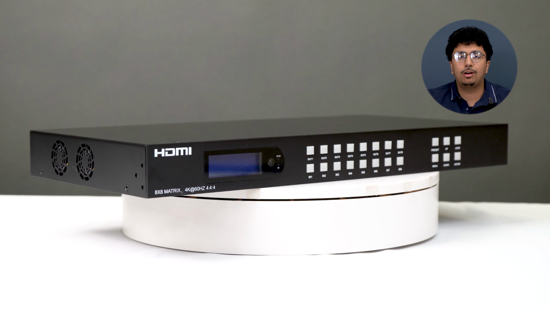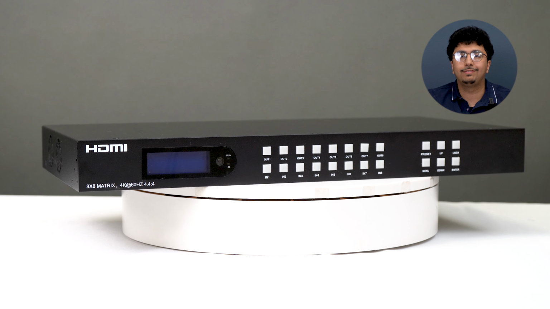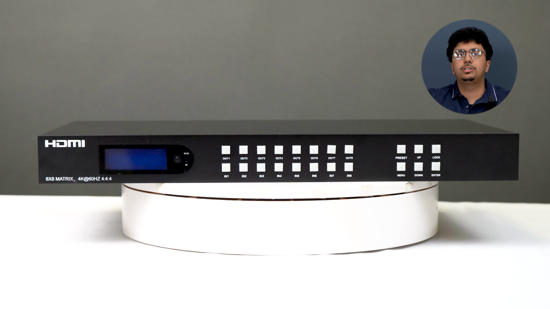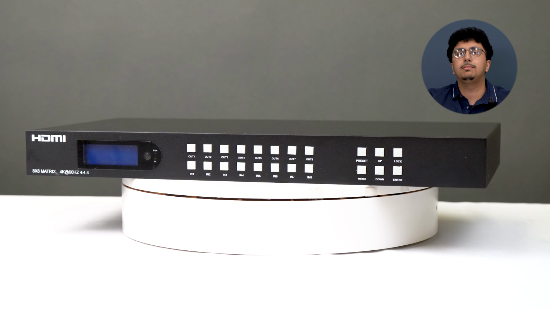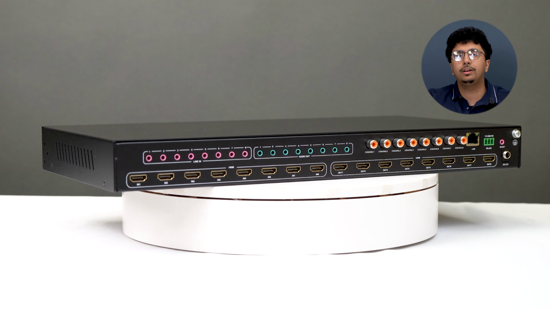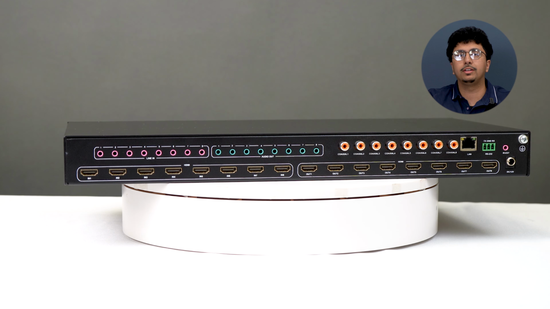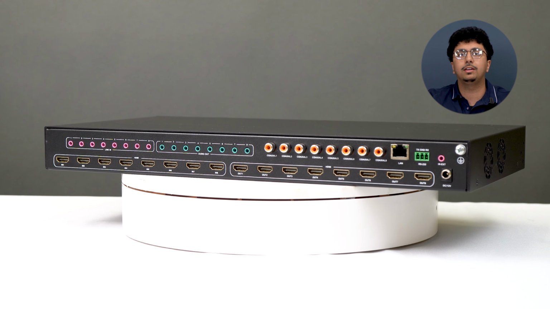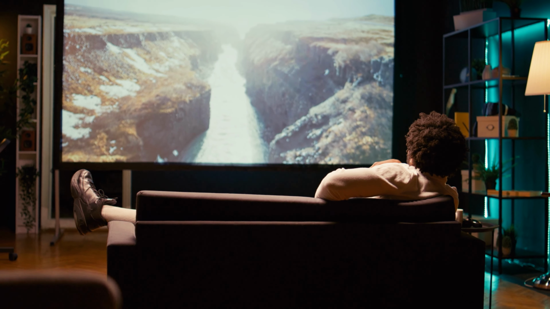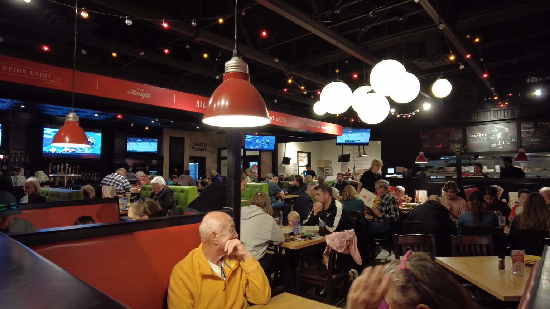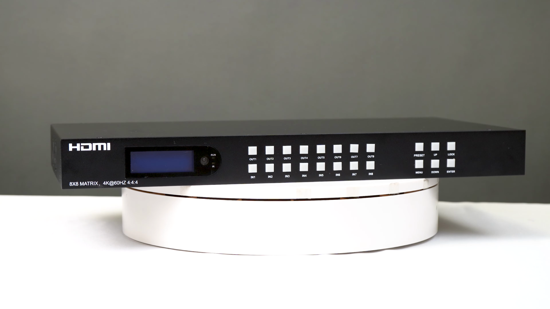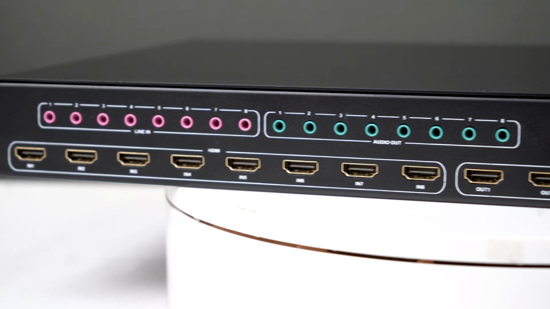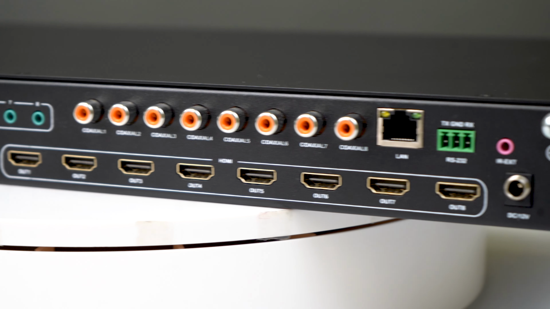What truly sets this model apart is its advanced audio routing flexibility. Unlike traditional matrix switches, this unit allows you to independently manage audio through features like embedded audio, routed HDMI, and routed analog, each designed to give you maximum control across different environments and use cases. Whether you're setting up a home theater, a conference room, a restaurant, or a digital signage system, the Zenty Matrix delivers seamless switching and advanced audio routing capabilities for both audio and video.